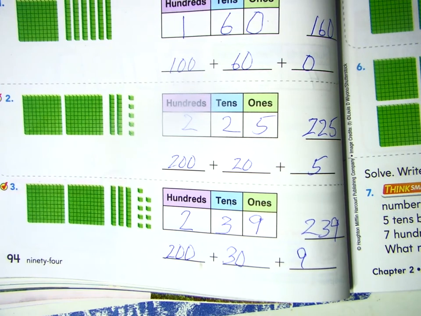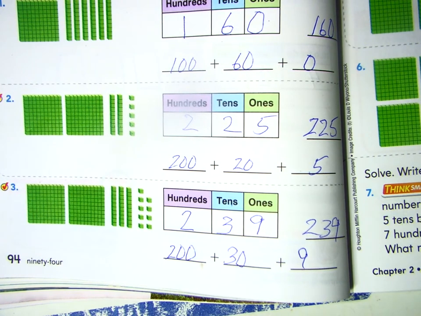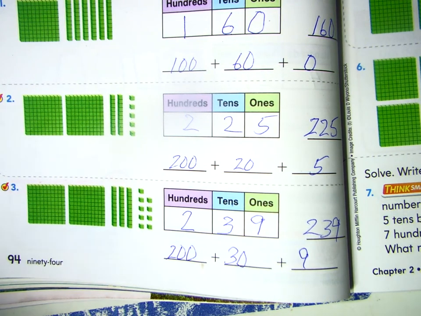Did you get it? Did you get it? Did you beat me or did I beat you? Did I beat you in your face? Did I beat you? Oh, okay. We'll move on. Here we go.